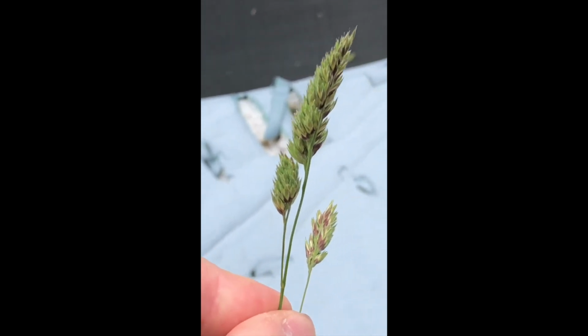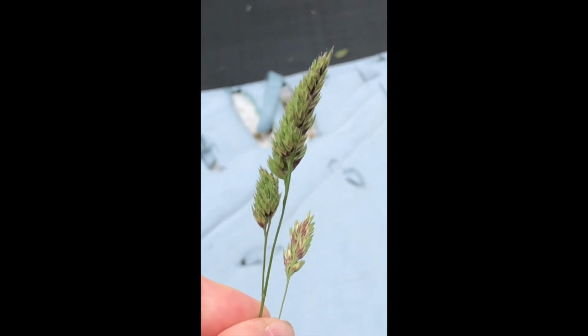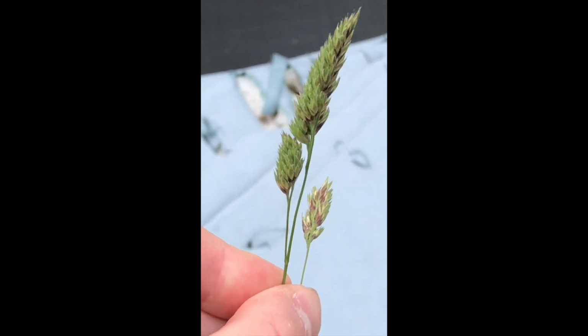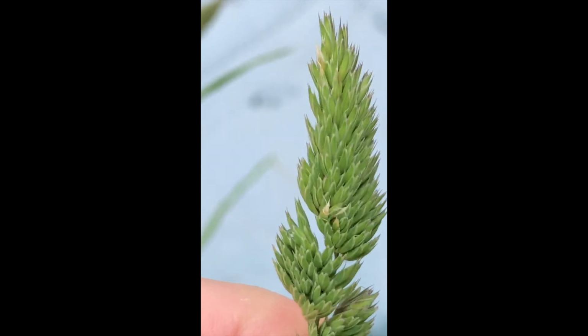The big one being like the main foot of the rooster, and then the little one being like the spur behind, and it's a very common grass.